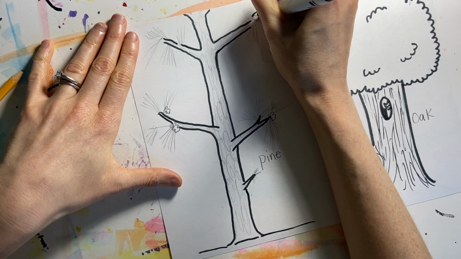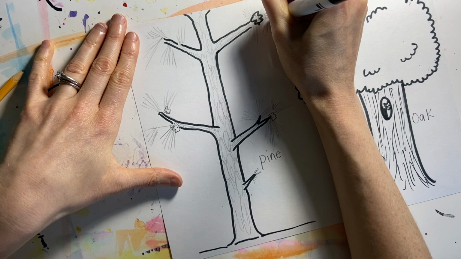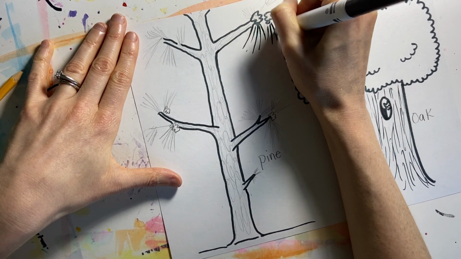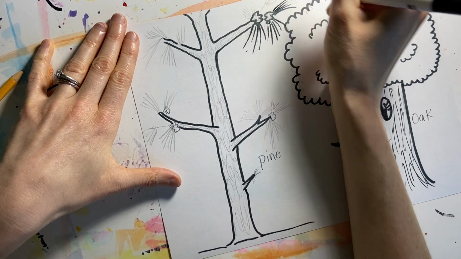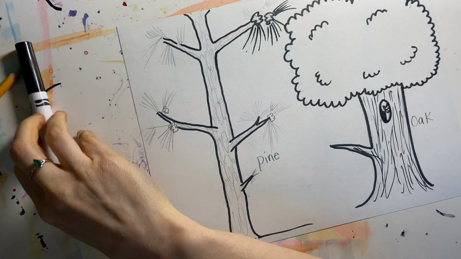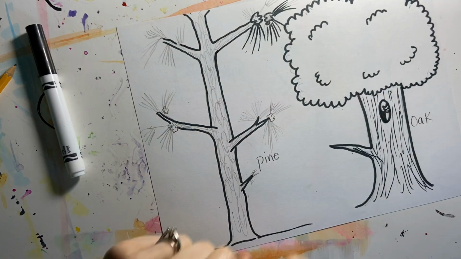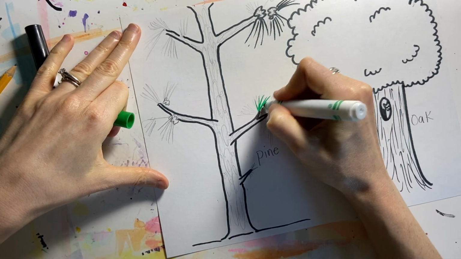Now, drawing my pine cones. And then my needles. And this might be something that you can take a green marker, if I can find it, and do like this.